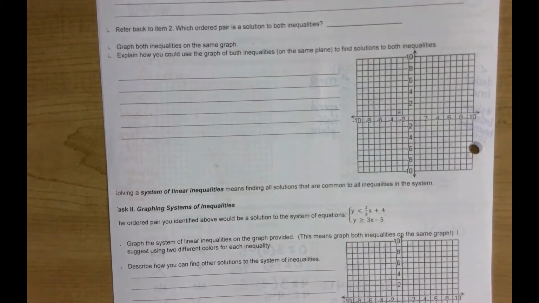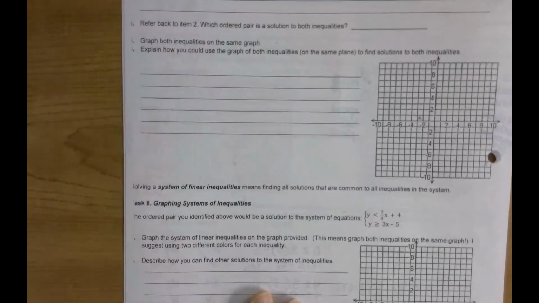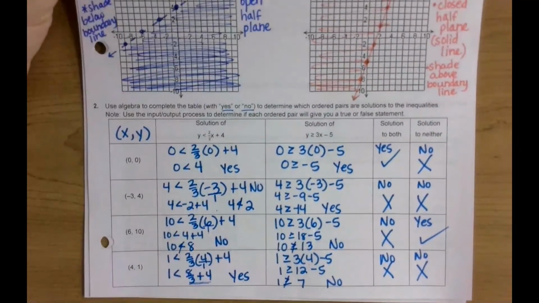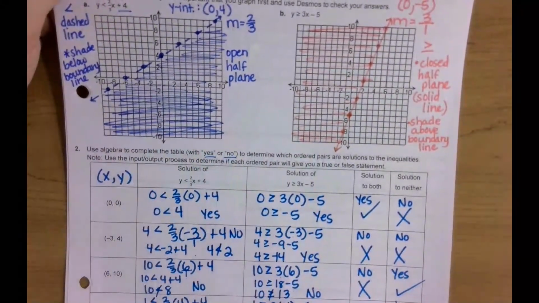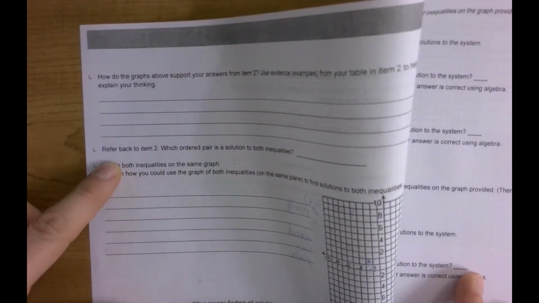How do the graphs above support your answers from item 2? Use evidence to examples from your table in item 2 to help explain your thinking. So I want you to pause the video and think: how do these solutions we just got in number 2, how can we also find those solutions on the graph? Pause the video and answer this on the lines, and then come back and let's talk about it.